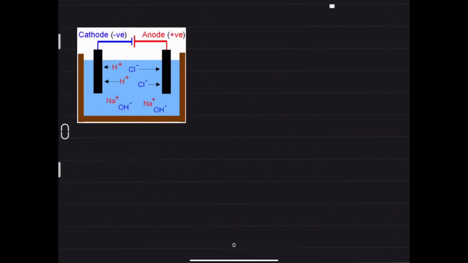So hydrogen ions, H plus ions, and sodium ions are going to be attracted to the cathode, but as hydrogen is less reactive than sodium, it gets discharged while sodium stays behind in the solution.